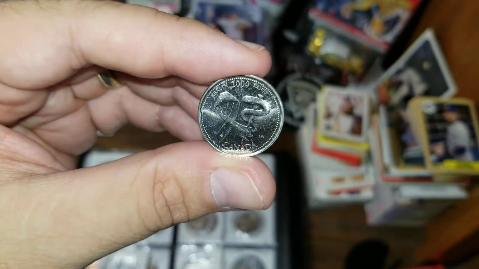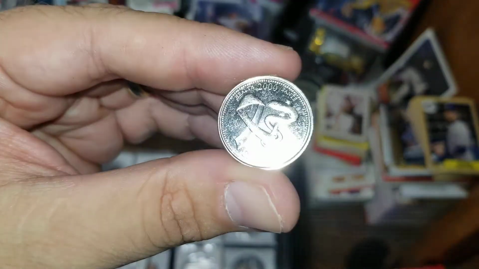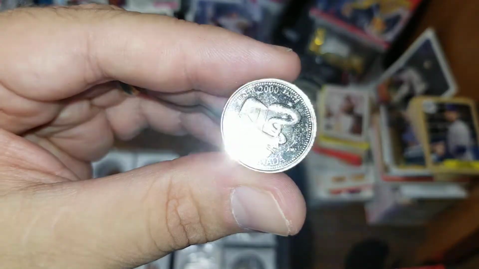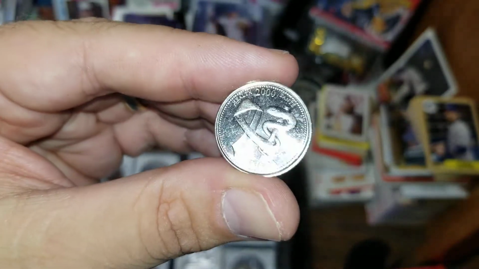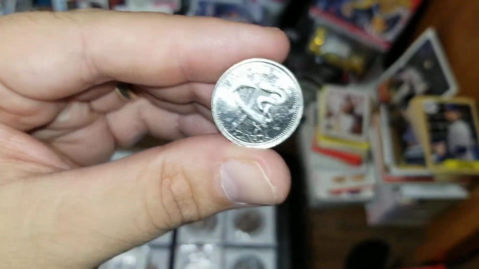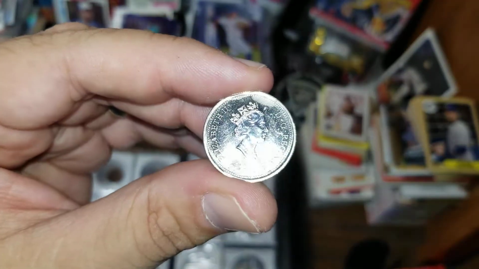In 2000, they decided to do the quarter of the month design again, except this time, instead of giving the month, they were giving the virtue represented. This one is for health. Flip it around to see the Queen here.